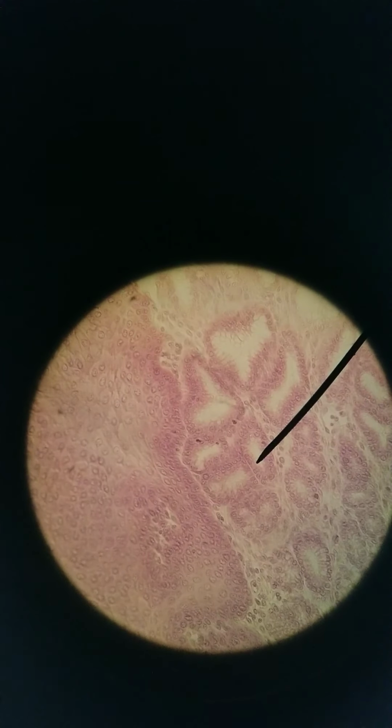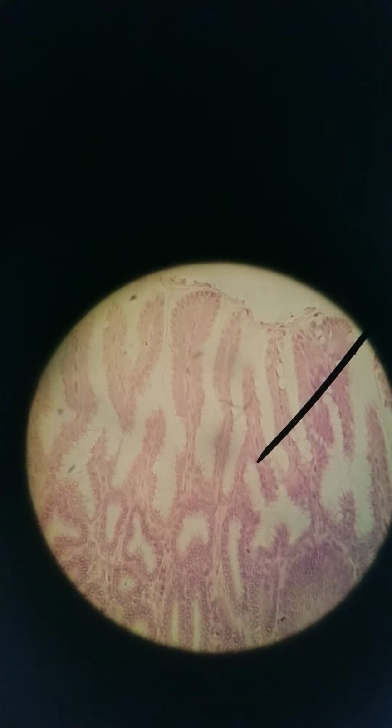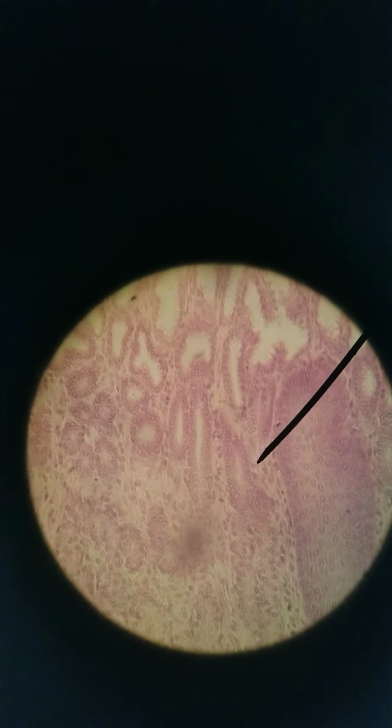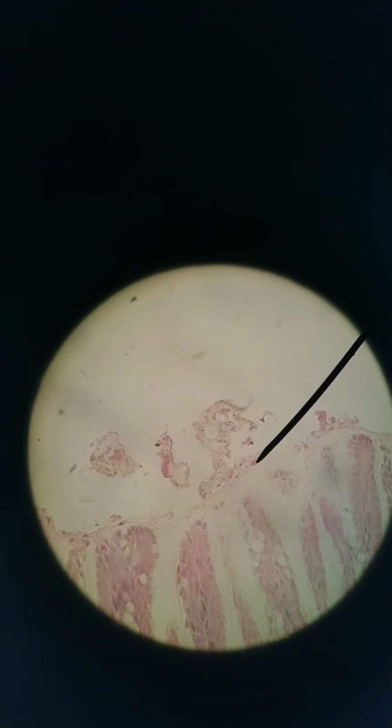Let's take a closer look here. These cells, if you look closely, it's a simple layer, so there's only one layer, and they're columnar. These are simple columnar cells. And they're forming these long projections, really more projections inward than outward. You can see how on the surface they don't stick out from each other, but they go deep.